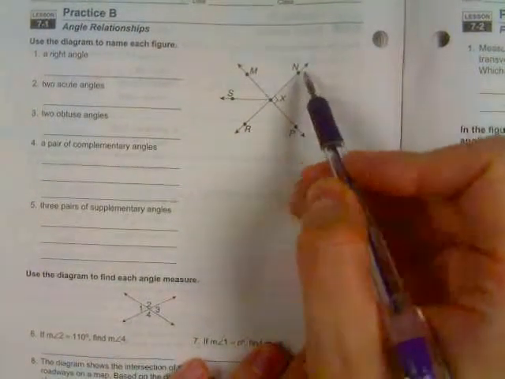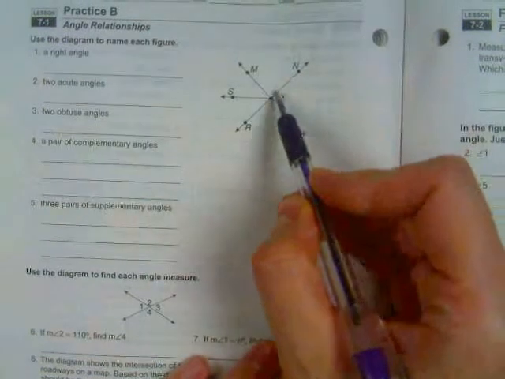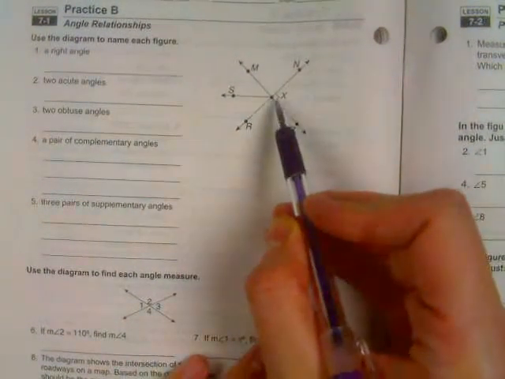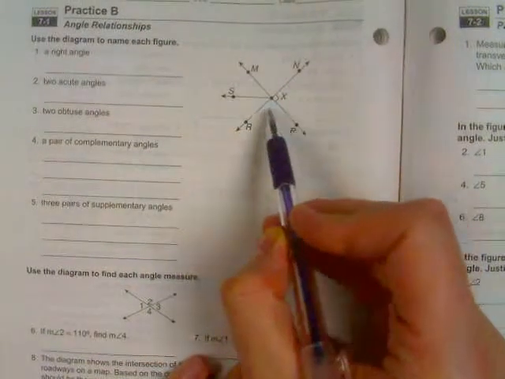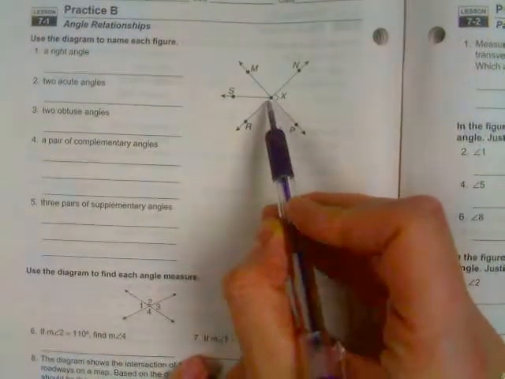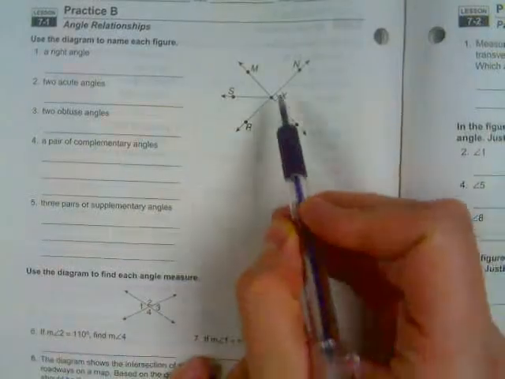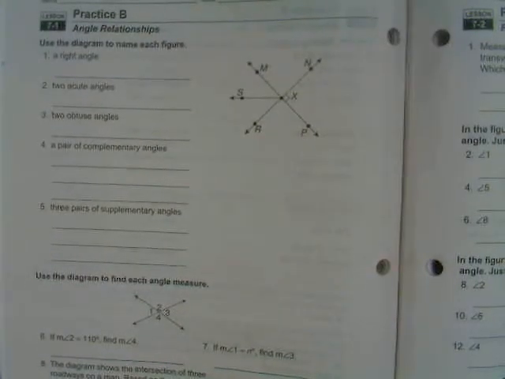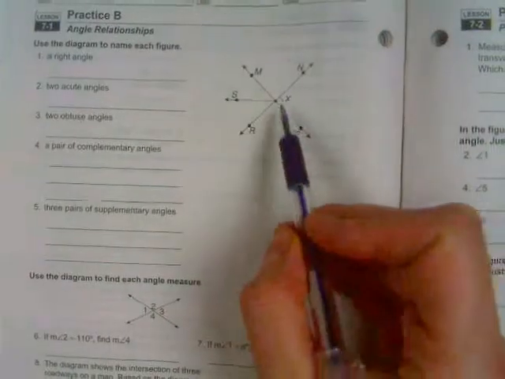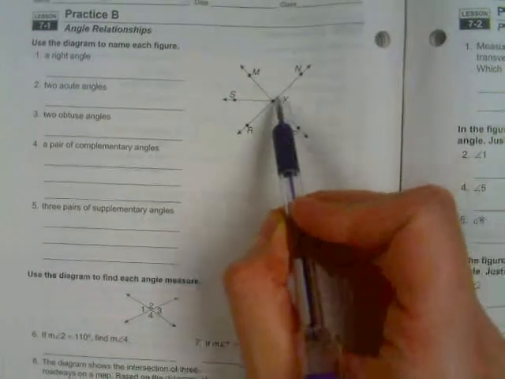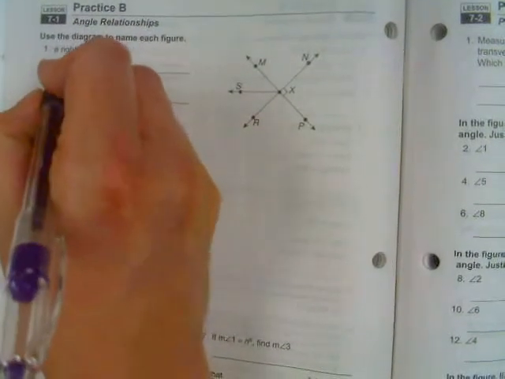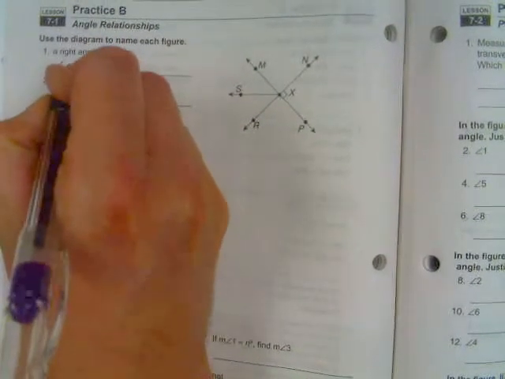Now, that is properly named as NXP or PXN. You just don't want to say X because this angle and this angle and this angle and this angle could really all be called X, because X is just a center point on the illustration. So if we want to go based on that little marker there that means right angle, we want to say NXP or PXN. And since they're only asking us for one, we can stop there.